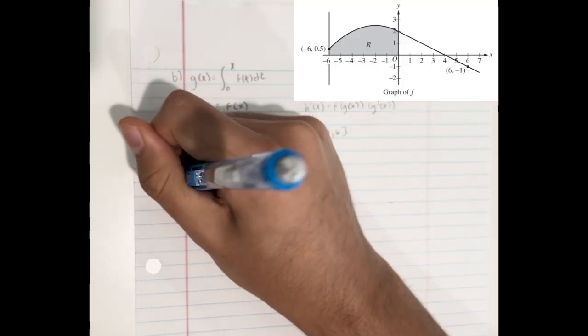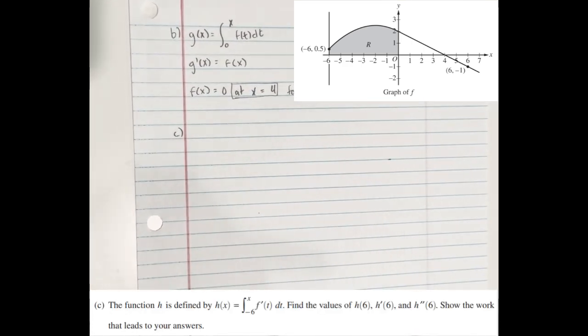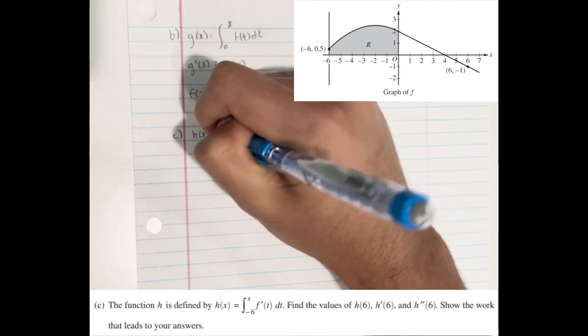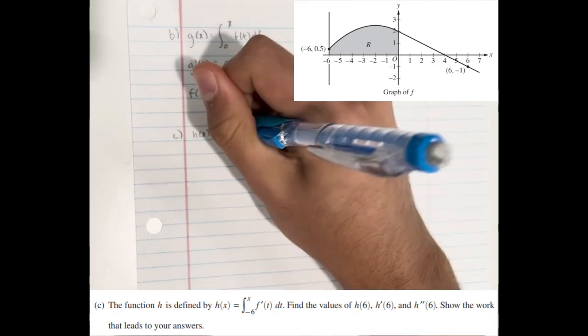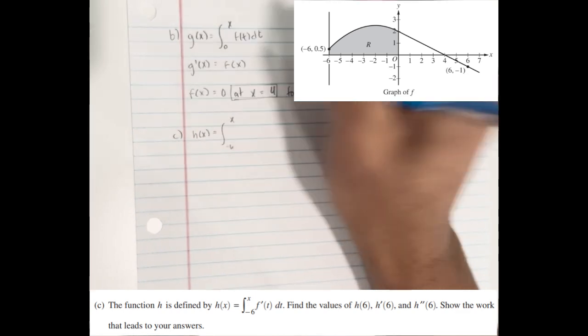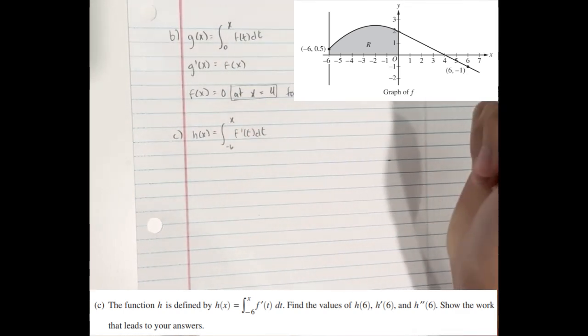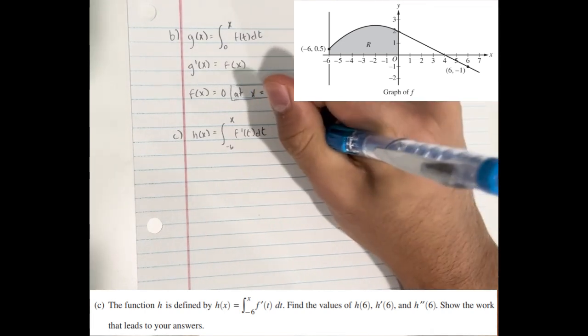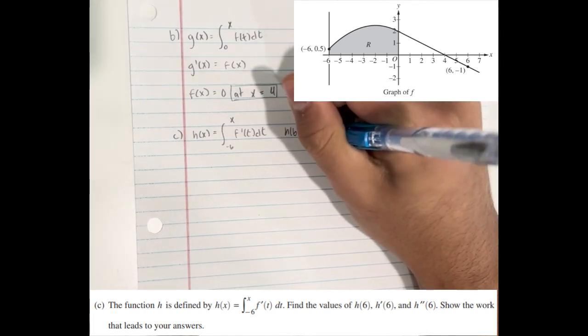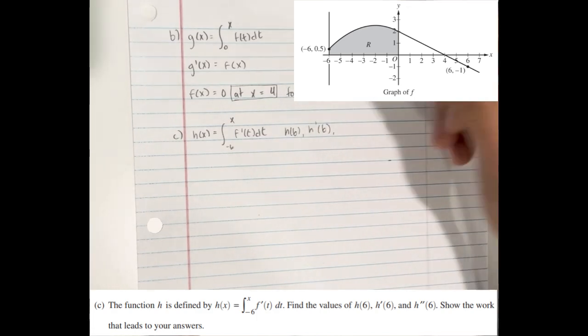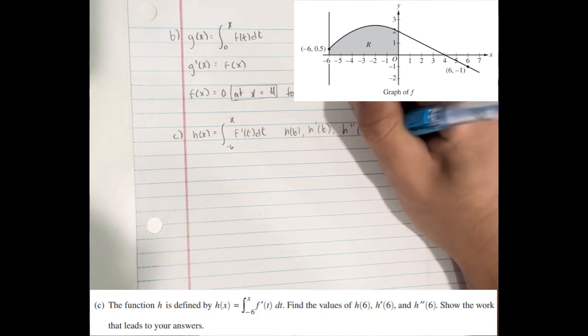Now for part C. h(x) is defined by the integral from -6 to x of f'(t) dt. Find the values of h(6), h'(6), and h''(6).